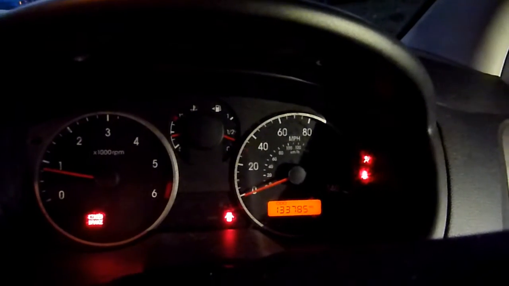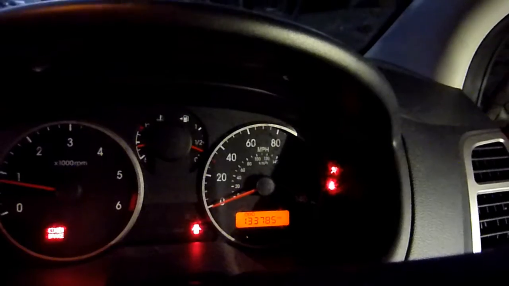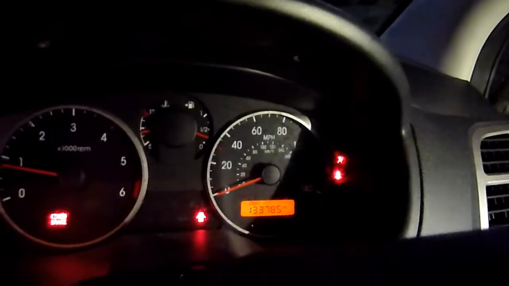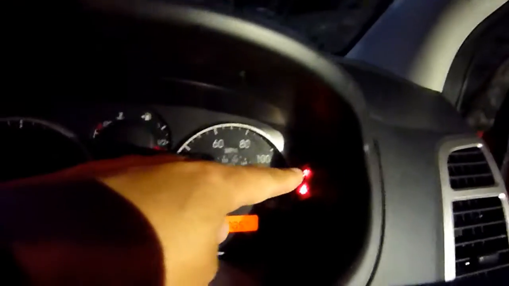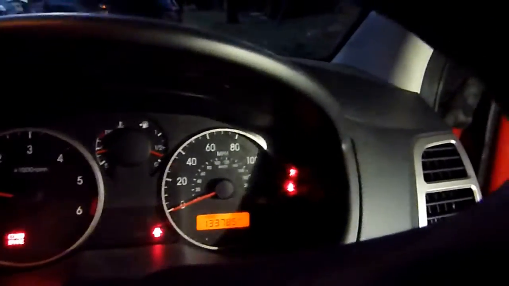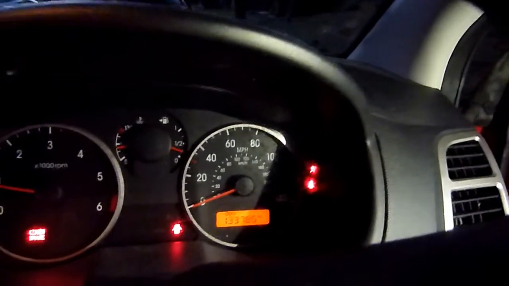Hyundai i20 2010, 2009, Mark 1 i20. There's an error coming up. Notice here the red light, that's the airbag light. The engine's on and it's staying on, so got to try and figure out what it is.